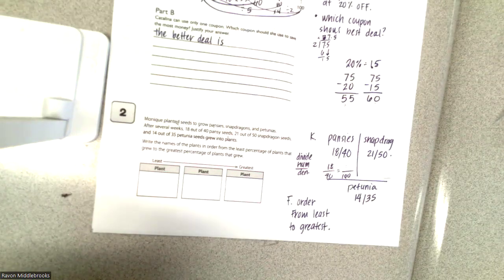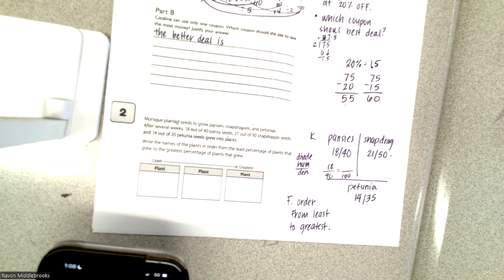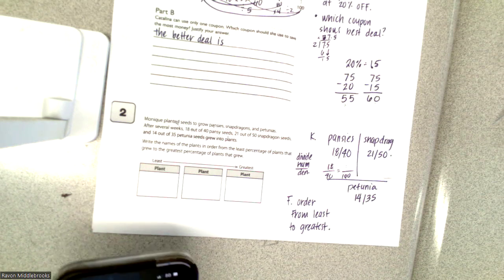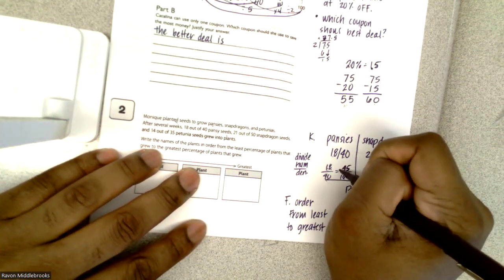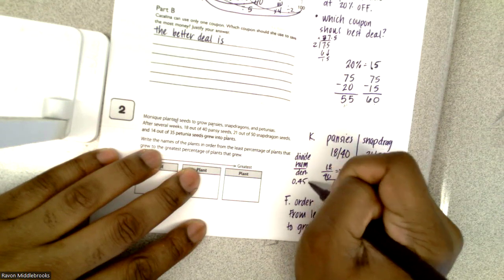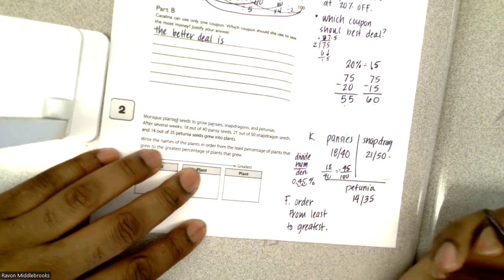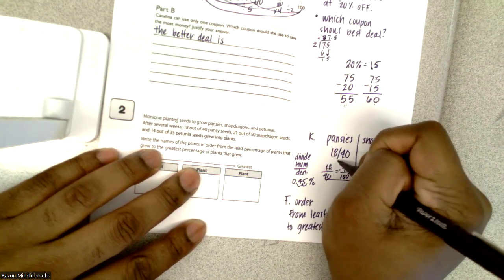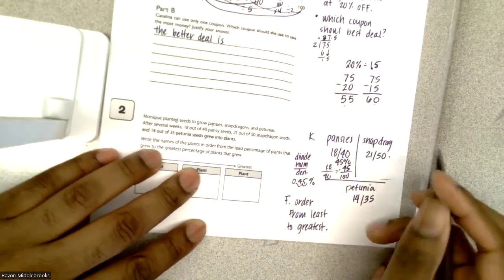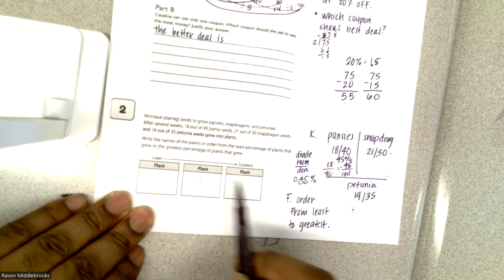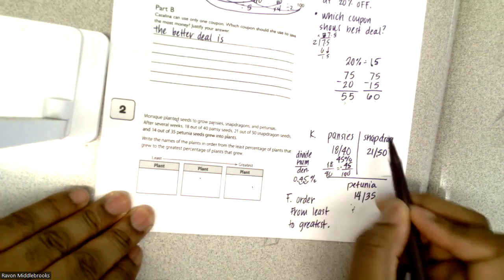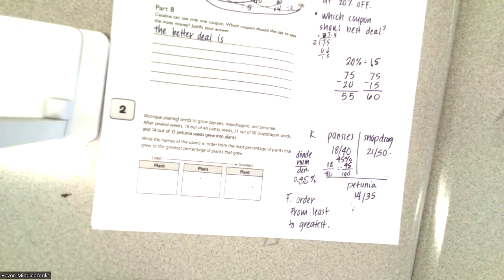So let's look. Calculator. The numerator is 18. The denominator is 40. 18 divided by 40 is, well, it's 0.45. And you have to turn that into a whole number, and it becomes 45%. So 18 out of 40 is 45%. I want you to do the same thing for snapdragons and the same thing for petunias, and then organize it least to greatest. So basically, what's the smallest percent to the largest percent?